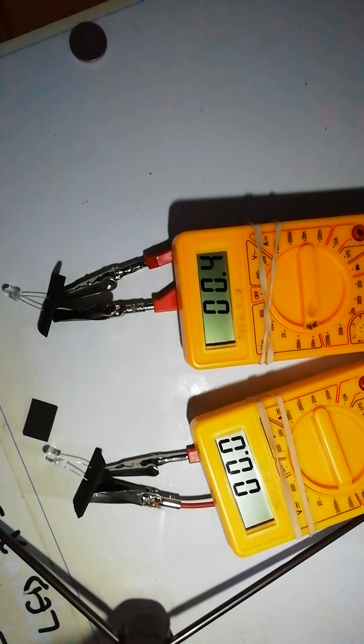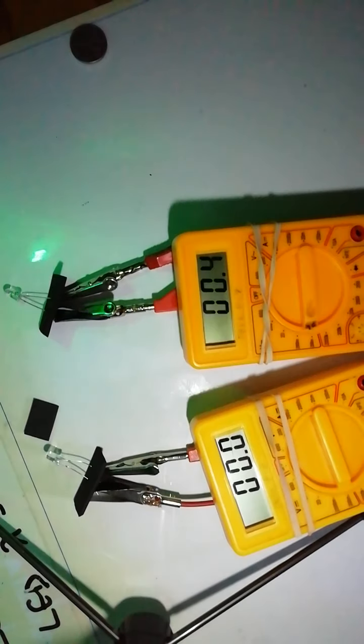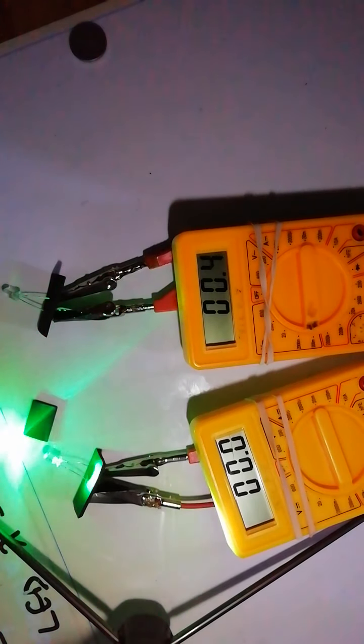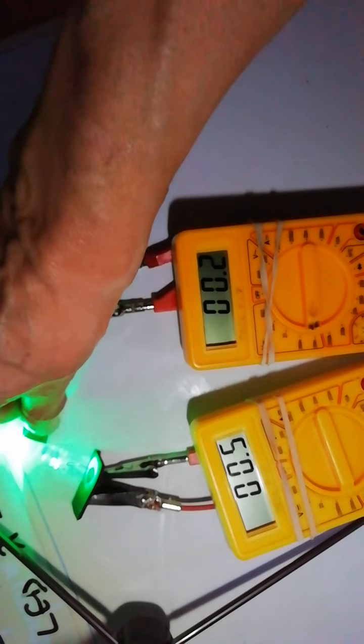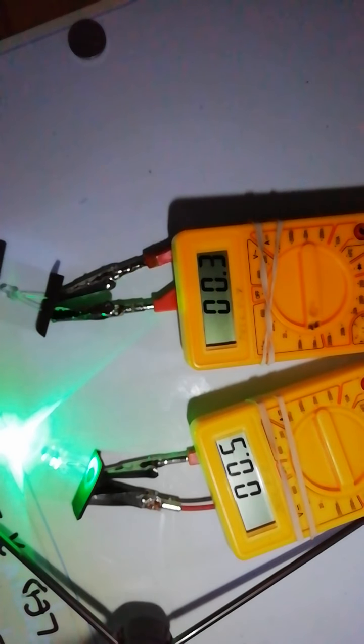Now I also have a green LED here. So let's see whether that has any effect at all. And as you can see, we're getting a small amount of voltage, 0.6, 0.3, 0.2. So very small, slightly fluctuating reading. So obviously our green photons have got a little bit of energy, and they are able to create some electron-hole pairs.